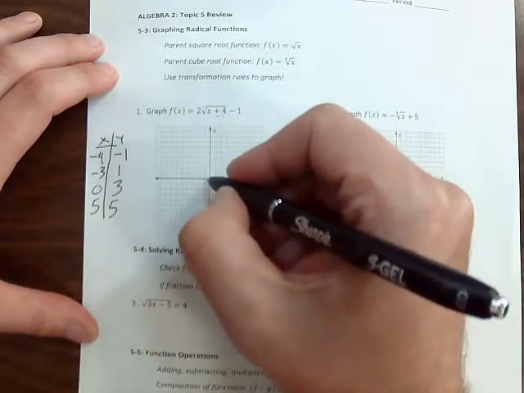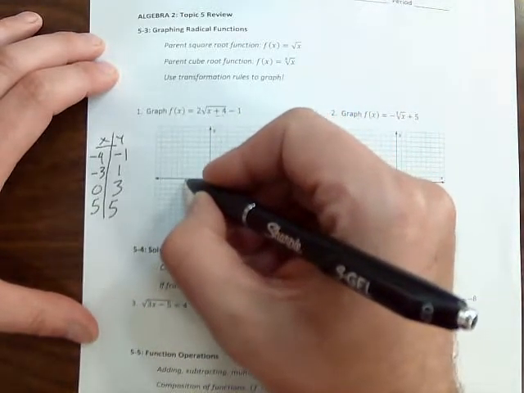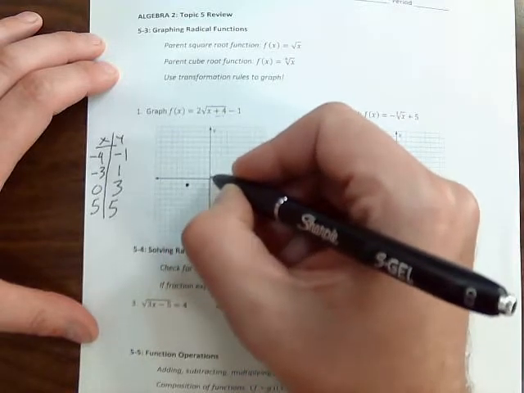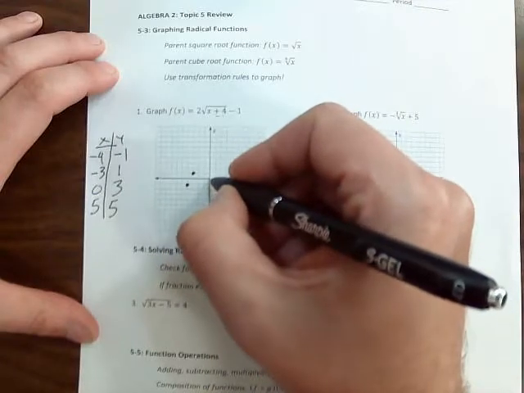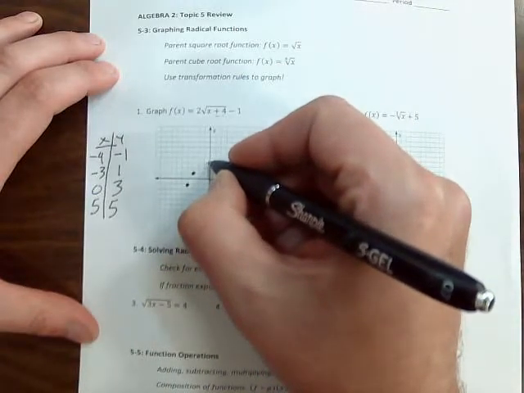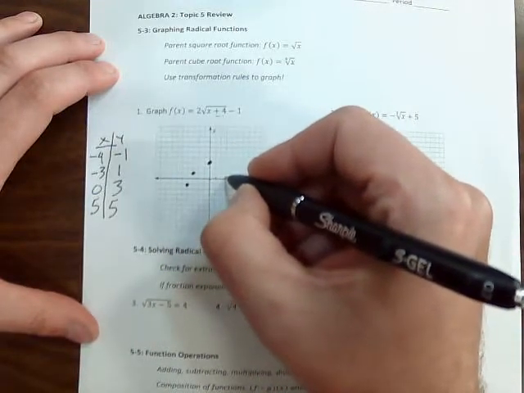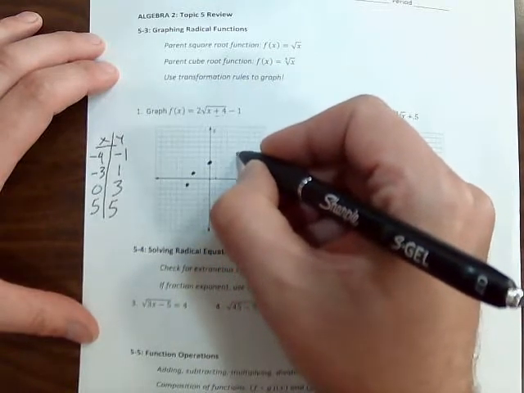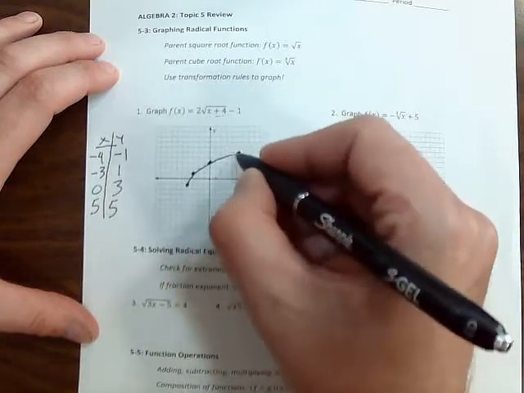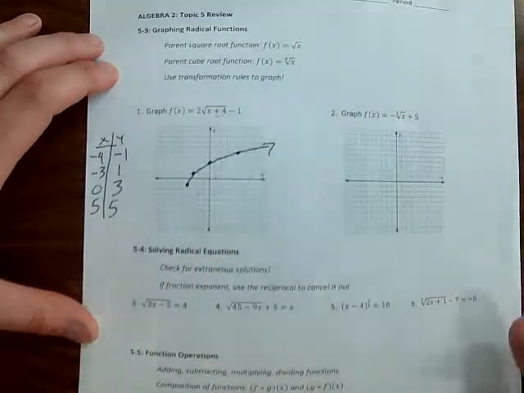So now I'm going to go back 4. 1, 2, 3, 4, down 1. Back 3. 1, 2, 3, up 1. Over 0, 1, 2, 3. And over 1, 2, 3, 4, 5. And congratulations, we just graphed the first one.